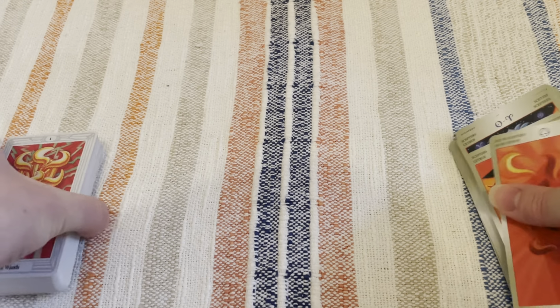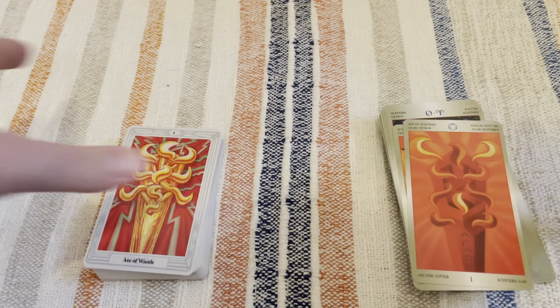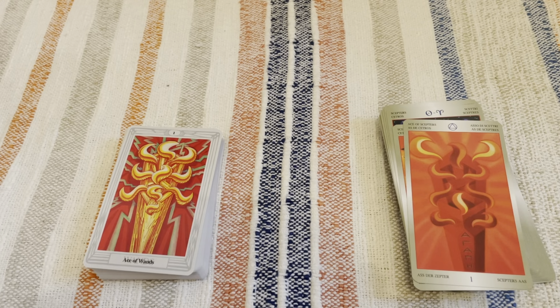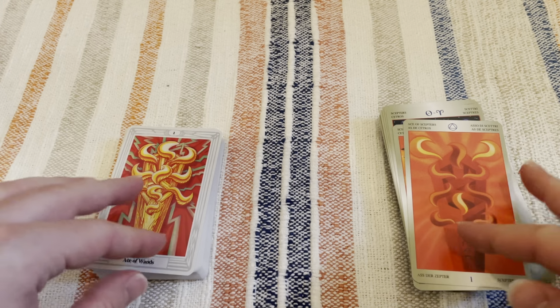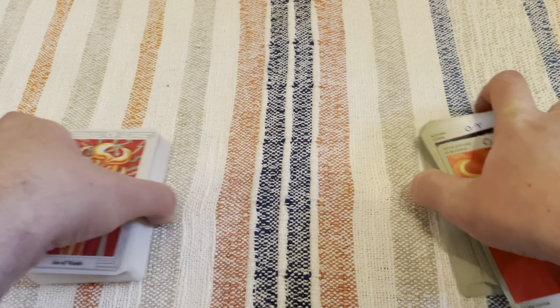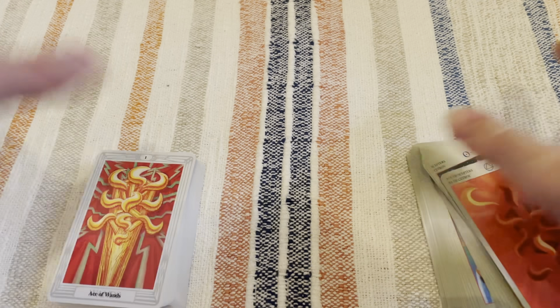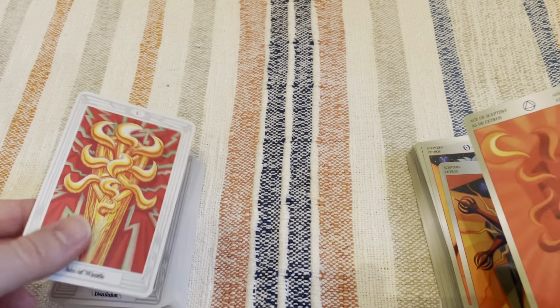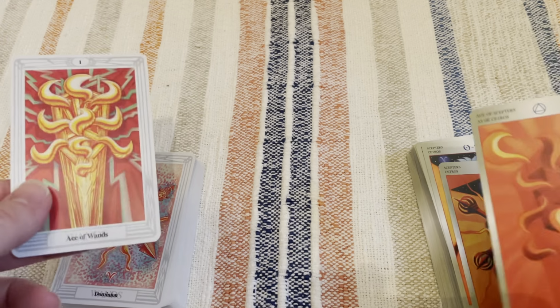So that's where the main difference in this deck is. You saw how the majors were very similar, with some departure here and there. It is the decanic minors where the main differences are in the Liber T, because they actually show these little scenes from the different writings.